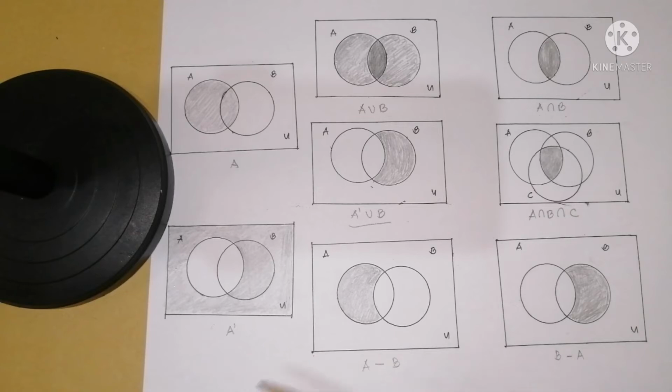When we say A complement or A prime, these are elements that do not belong or cannot be found in set A. So what you're seeing here is the description of A complement. The shaded part is the rectangle itself, but the elements inside the set A or the circle are not shaded. So hindi siya included. That is how we describe the complement of A or A prime.